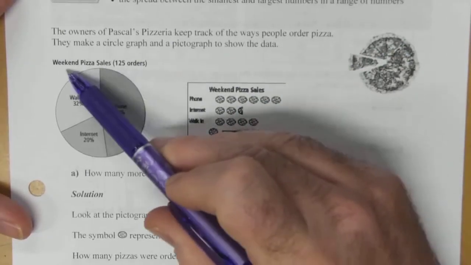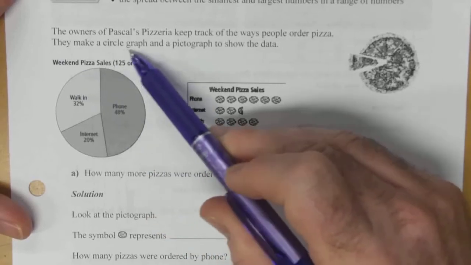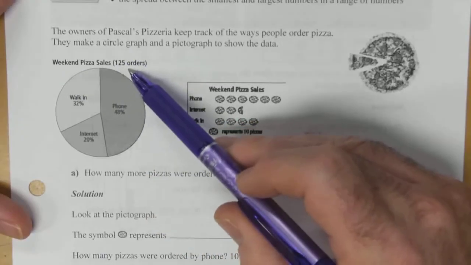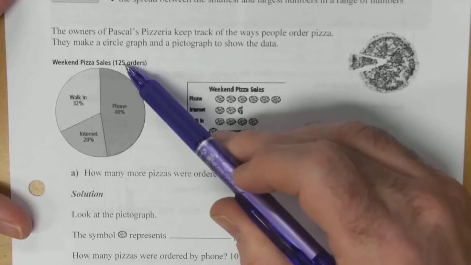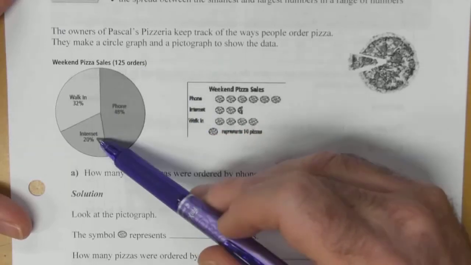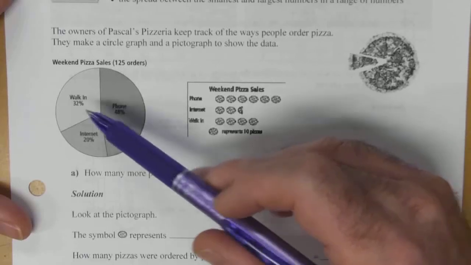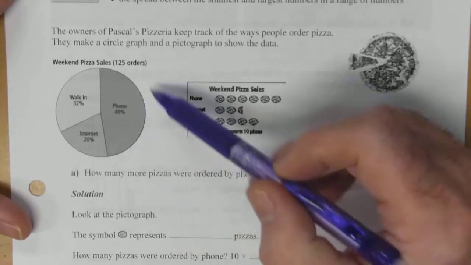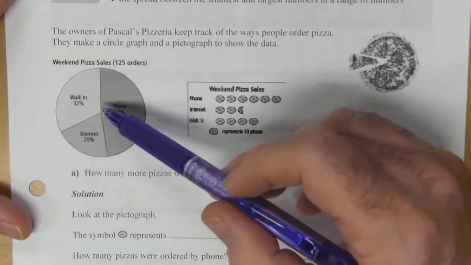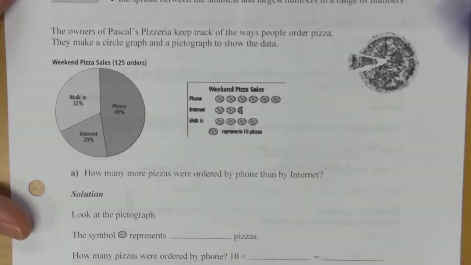There's a title here as well, weekend pizza sales, and it also indicates how many orders there were in total for the weekend. So using that number along with the percentages, you can actually calculate how many specific orders there were in each category. But the circle graph shows you the representation of percentages.